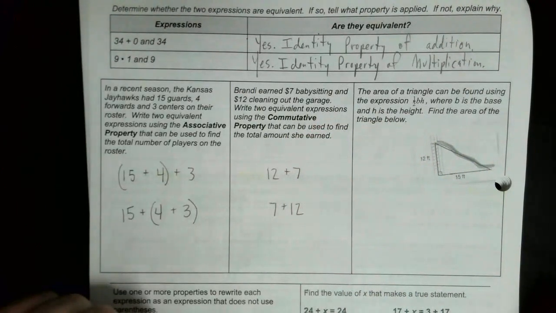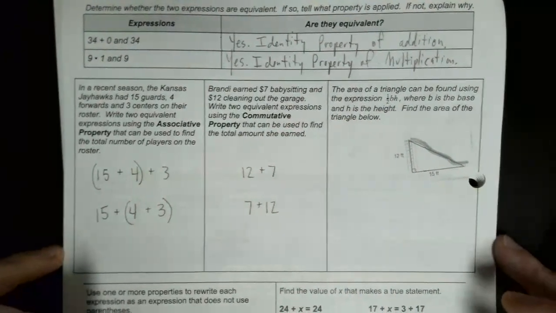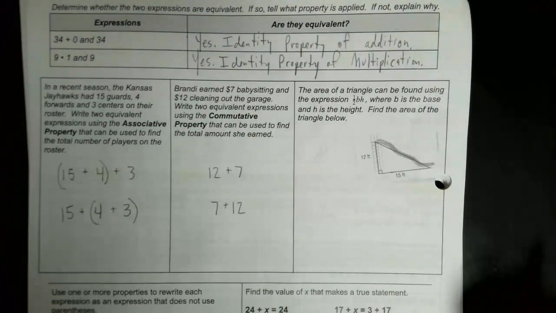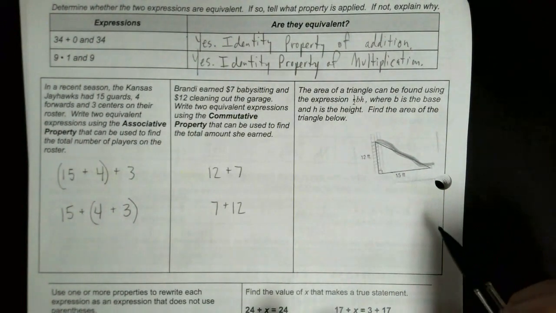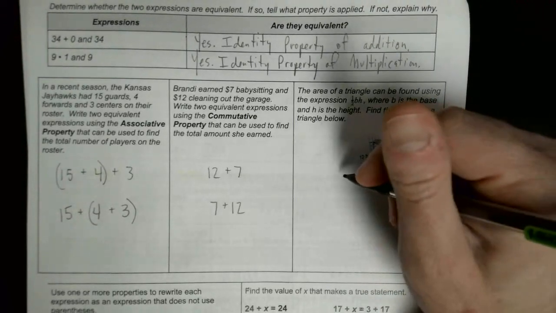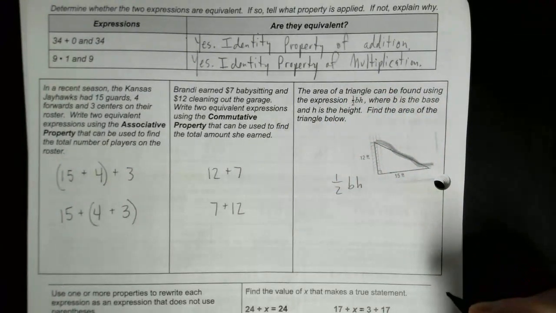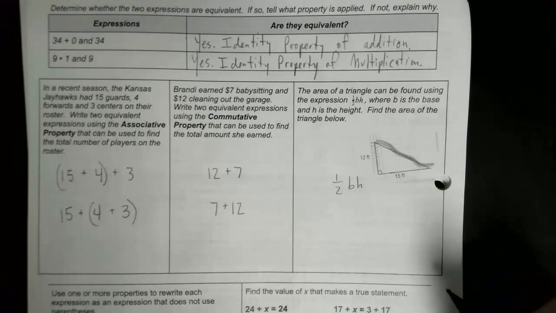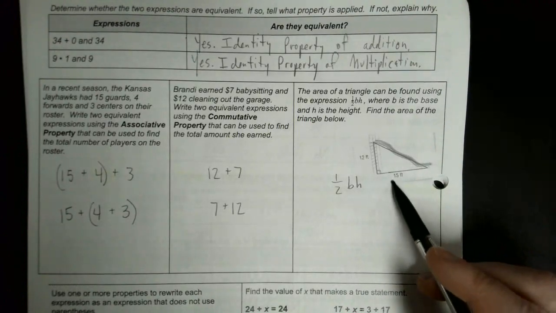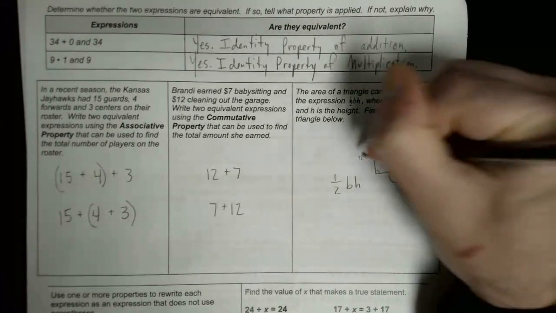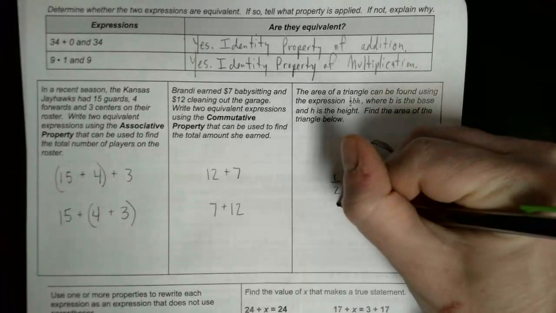Okay, now this last one's a little tricky. Let's see what happens. It says the area of a triangle can be found using the expression 1/2 base times height, where b is the base and h is the height. Find the area of the triangle below. It looks like a water slide of some sort. All right, so I'm going to use this expression. You may have seen something like that before, probably area equals base times height. This is for a triangle. So the base looks like 15. This is the base, and the height is 12. So I'm going to put those numbers in for the variable.